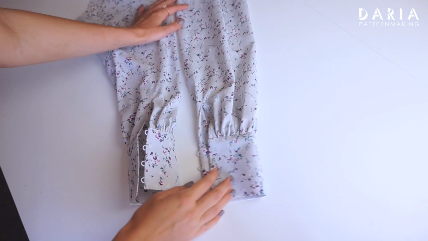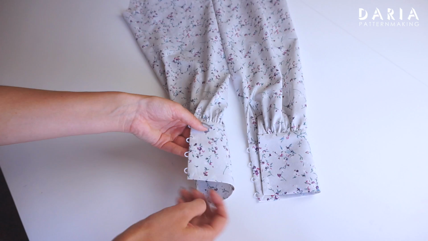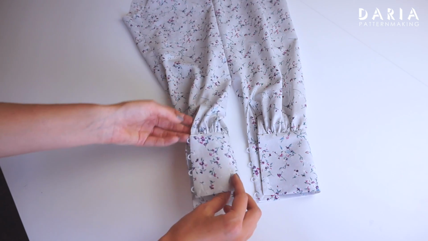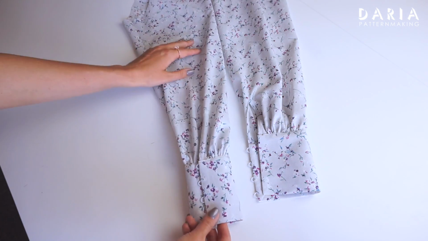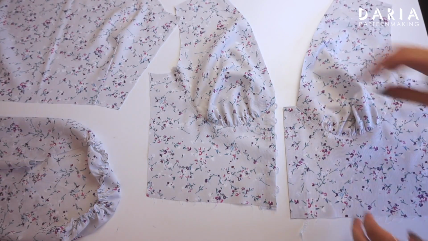Meantime, I have been working on the bodice as well, but I won't show this process in this video. Please check out my detailed tutorial on the original million button dress pattern, where I show everything step by step.